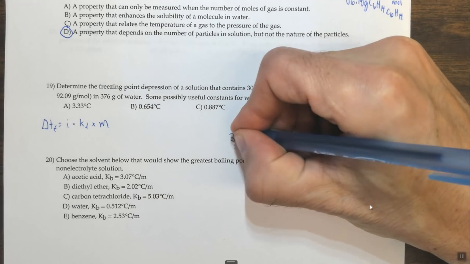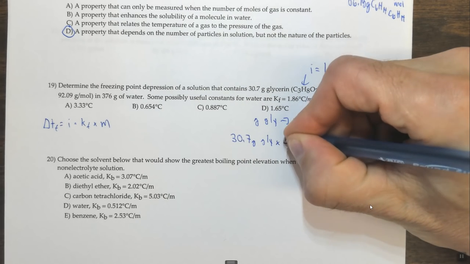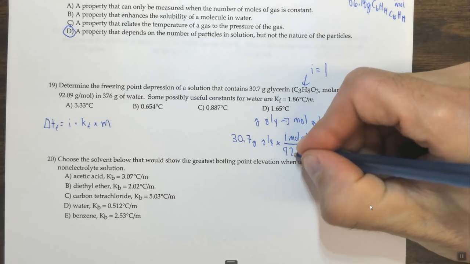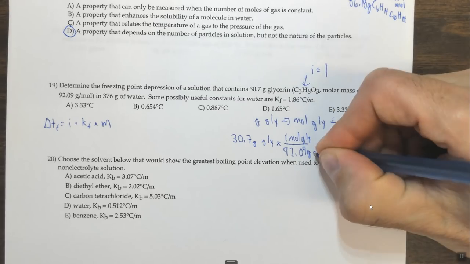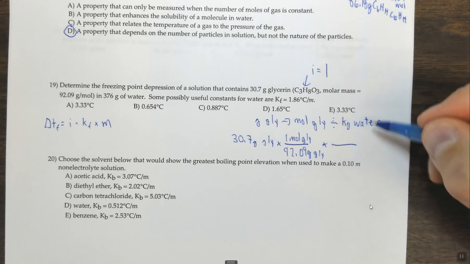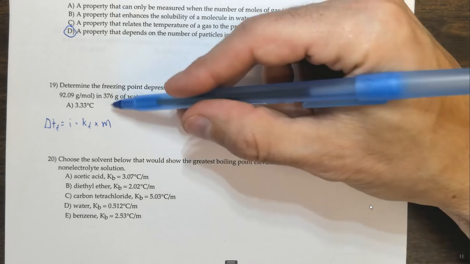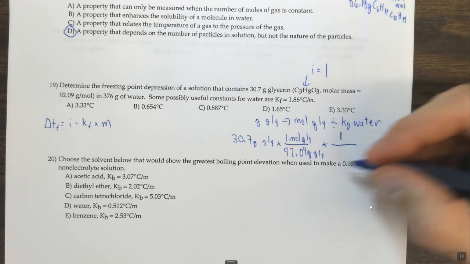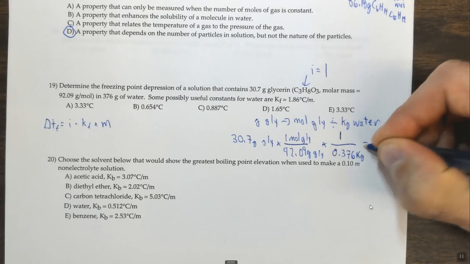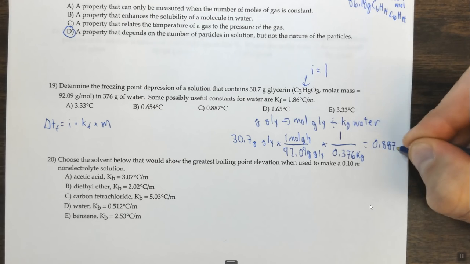So I'm going to start with the 30.7 grams of glycerin times 1 mole of glycerin per 92.09 grams of glycerin. And then I want to divide it by the kilograms of water. So I want to take 1 over the mass of water in kilograms, so not 376, but I have to divide that by 1,000, which is 0.376 kilograms. And when I do all that math, I find that it's 0.887 molal.